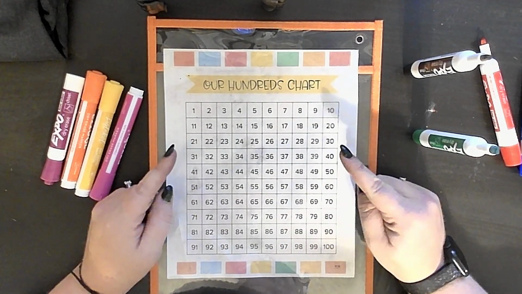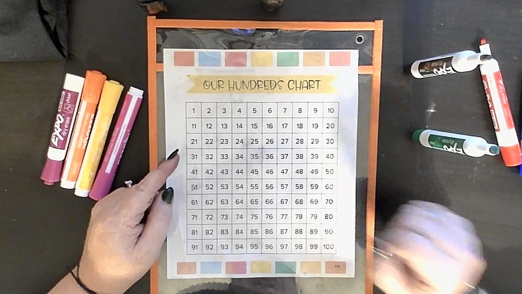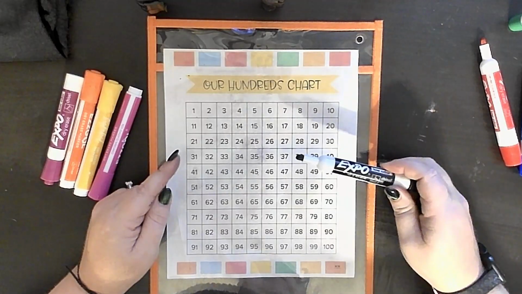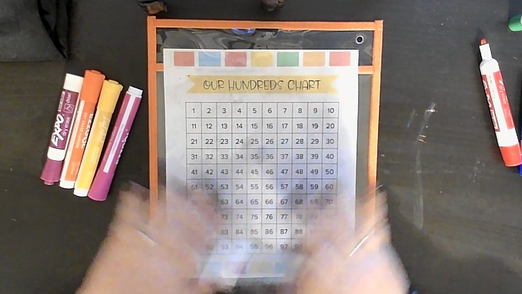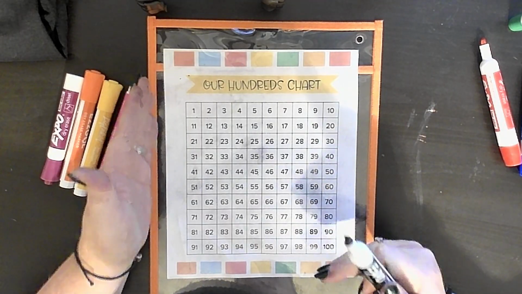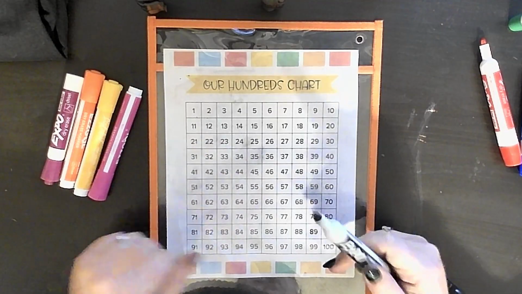Today we're going to be doing some subtracting using a hundreds chart. You might have been practicing using addition on a hundreds chart. Subtracting is going to be very similar. This is a great strategy if we are subtracting within 100. However, if we are getting to numbers larger than that, this is not going to be the best strategy.